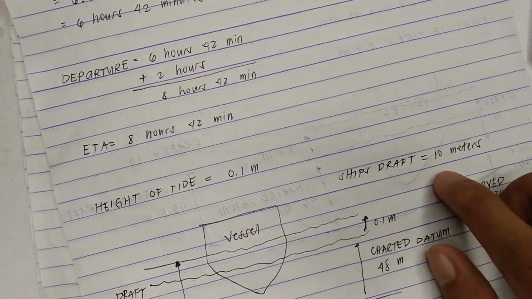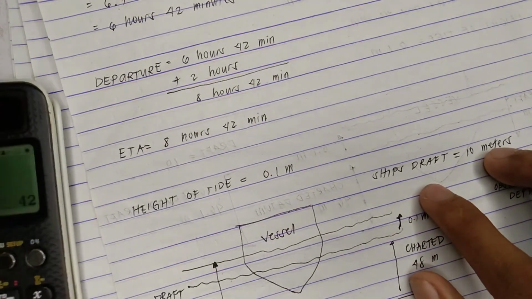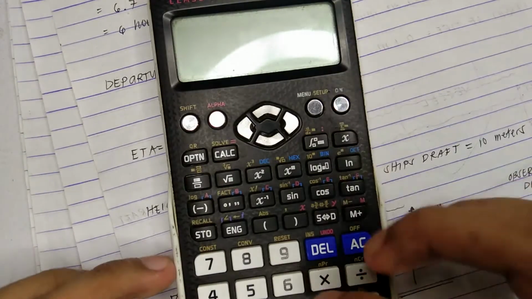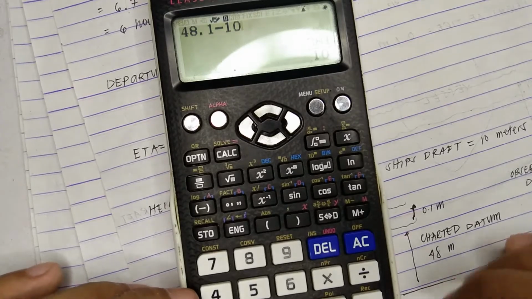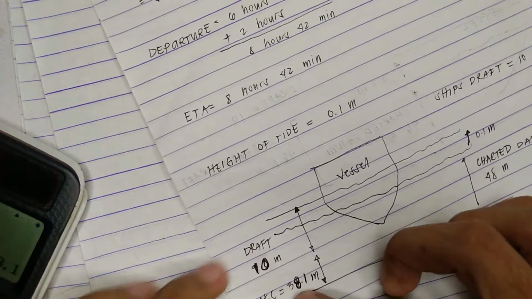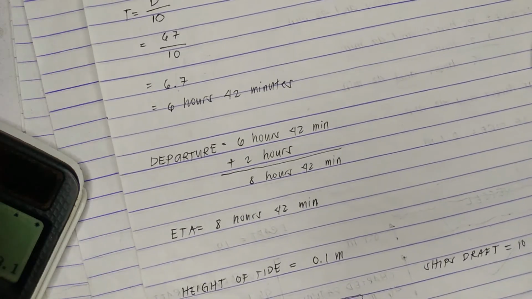And again, we have 10 meters of the ship's draft. With this ship's draft, we can identify the under keel clearance. 48.1 minus the ship's draft, 10, is equal to 38.1. That's why we have here a UKC of 38.1, and that will be on the Diamante Rock.